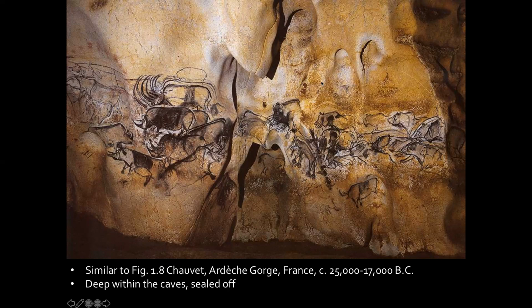So what's interesting about these is, first off, it's very realistic. You see attempts at three-dimensionality. You can imagine the way that this was painted, it's completely dark. So the people that painted it had to bring candles, and they made their candles out of whale fat. We have some evidence of it on the floor.